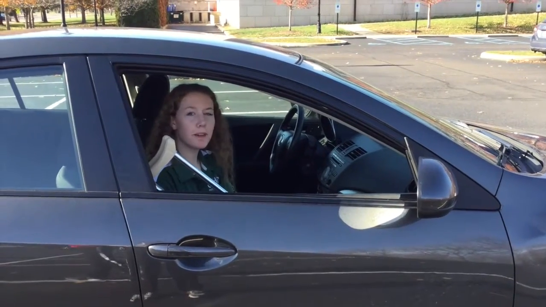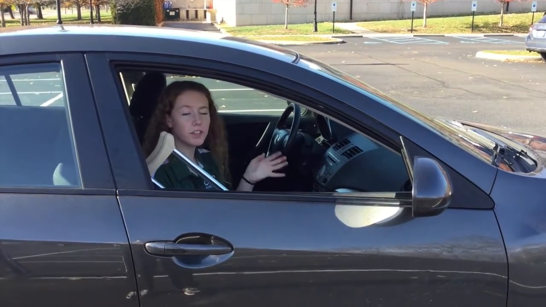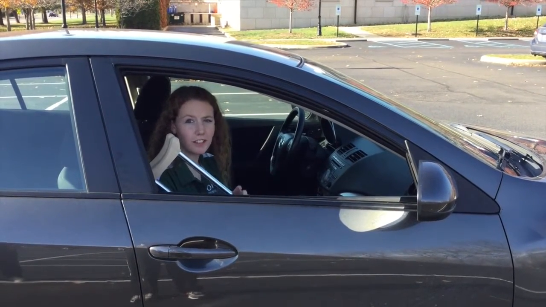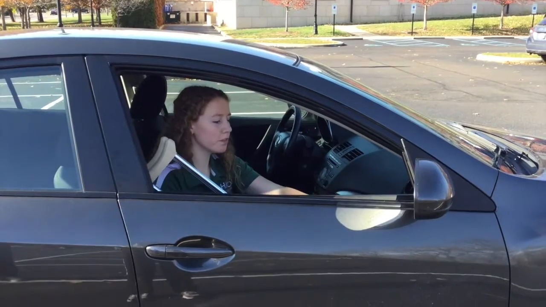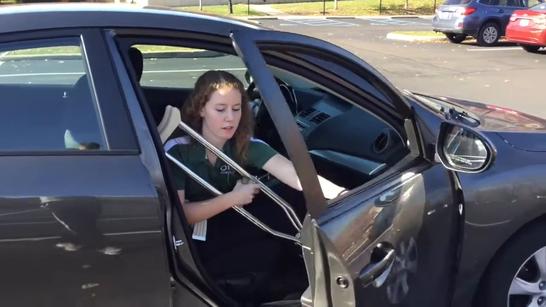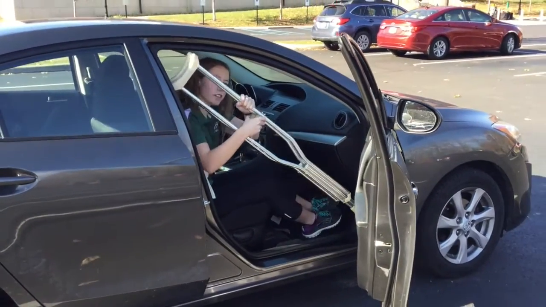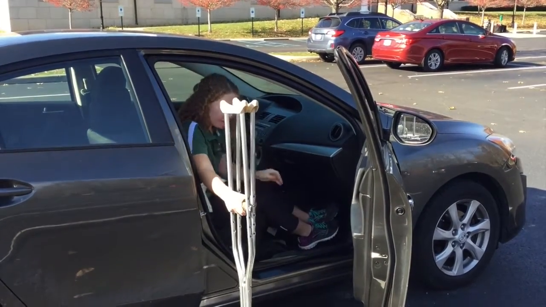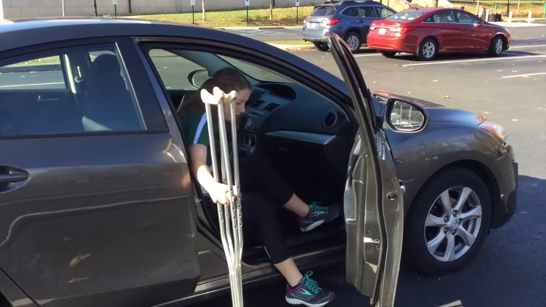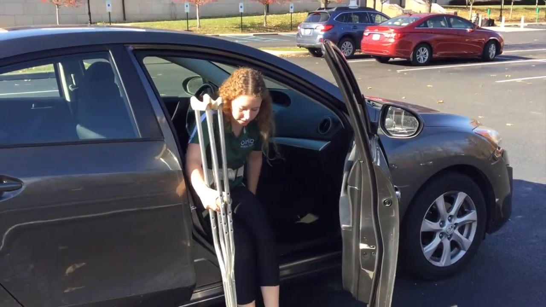Okay, so in order for the patient to get out of the car, they're basically going to reverse the procedure that they use for getting into the car. So first they will open the car door, then they will remove the assistive device from the car and pivot their pelvis and their lower extremities so they are in contact with the ground again.